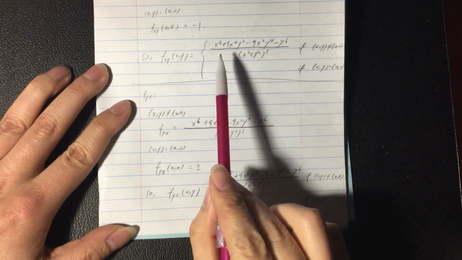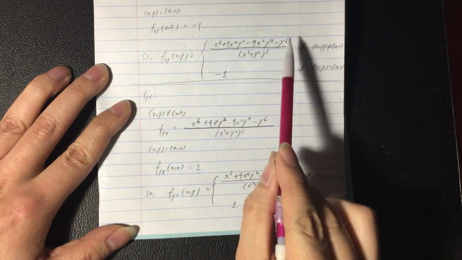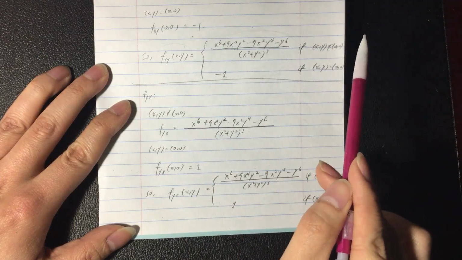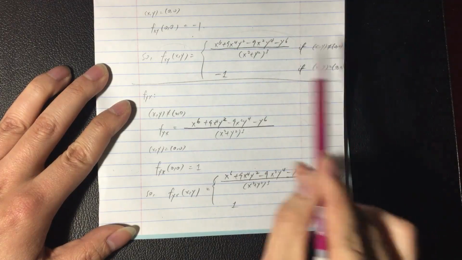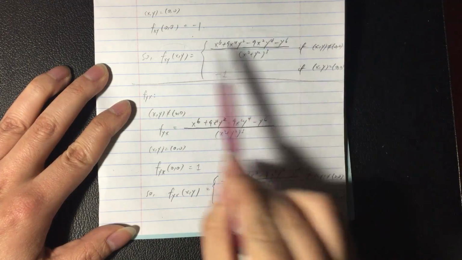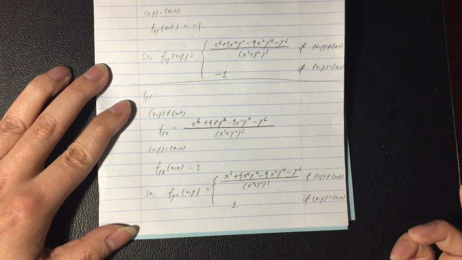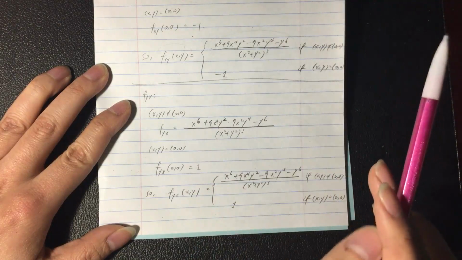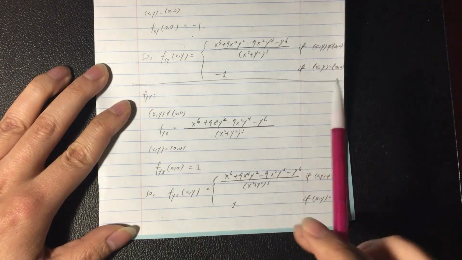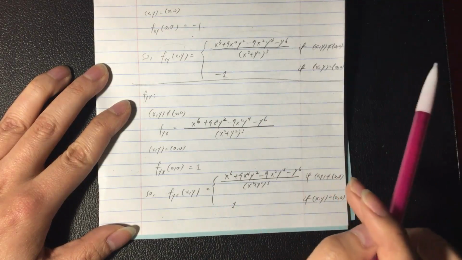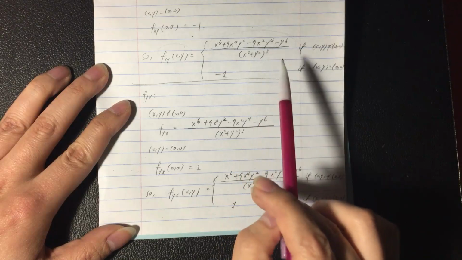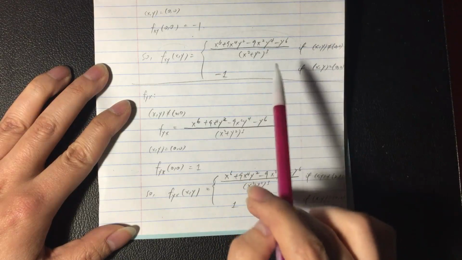If I take the limit along the path x equals 0 and the limit along the path y equals 0, I believe we get different limits. You can verify by yourself. If we get two different limits along two different paths, the limit does not exist. Since the limit does not exist, the function is not continuous at (0,0).